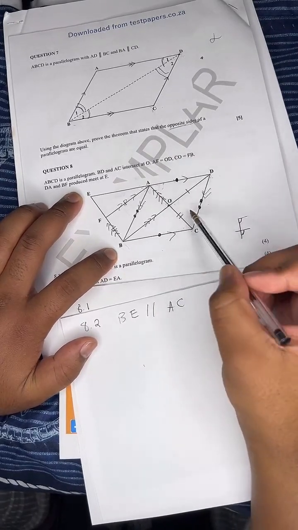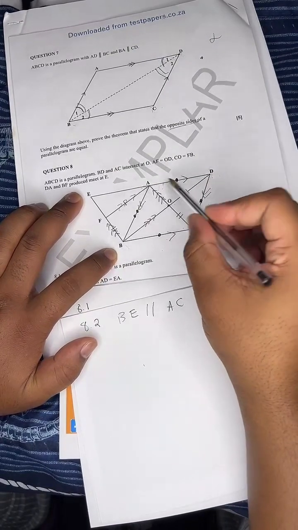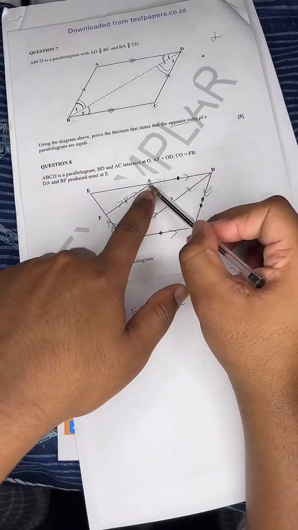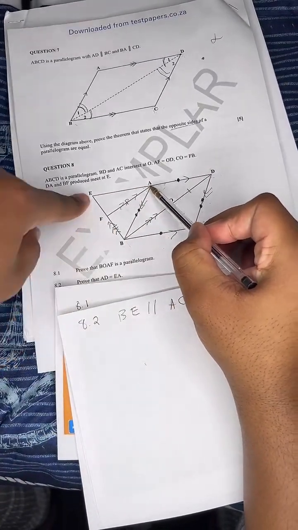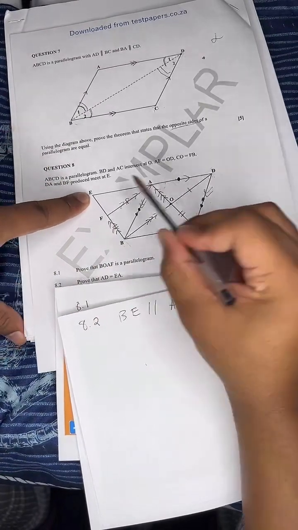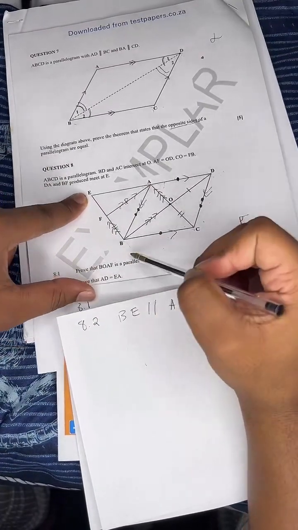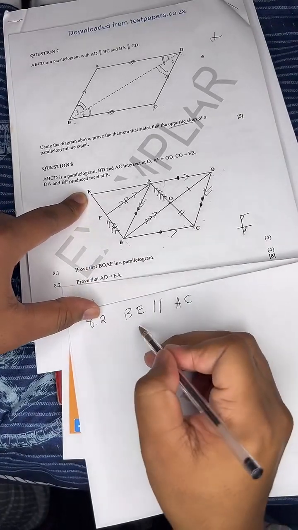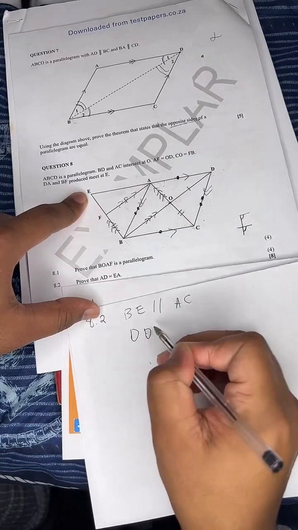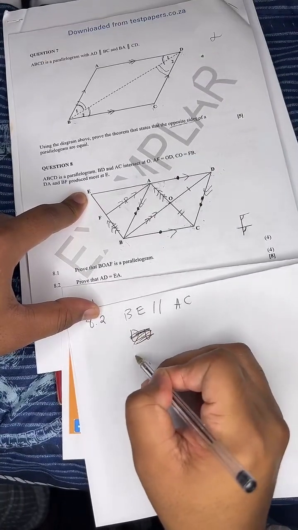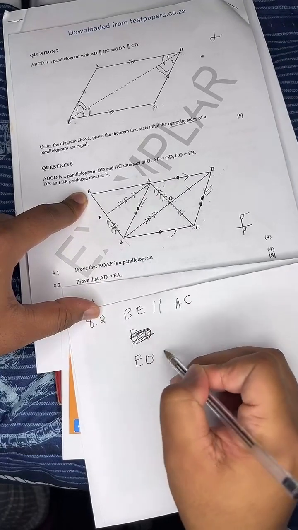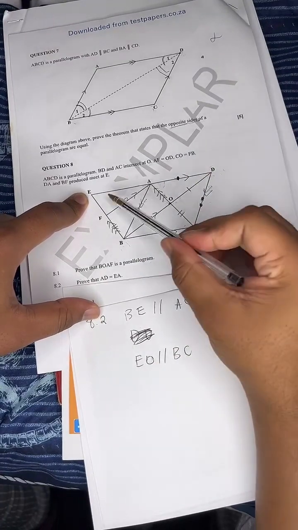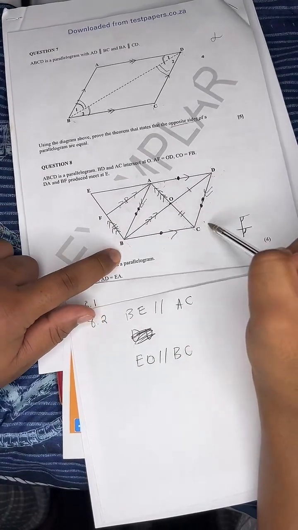But before we go on, AD and BC are parallel, right? But look at DA. It extends to E. Meaning you have all the rights to say that ED is parallel to BC. Okay, ED is parallel to BC.